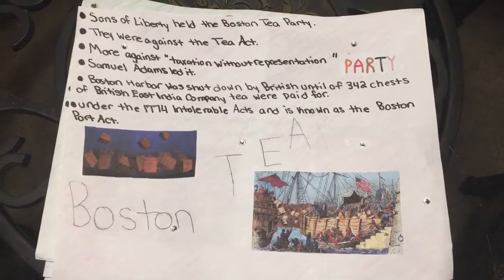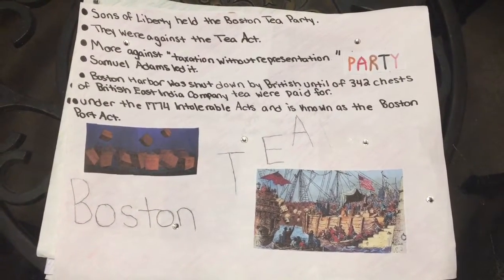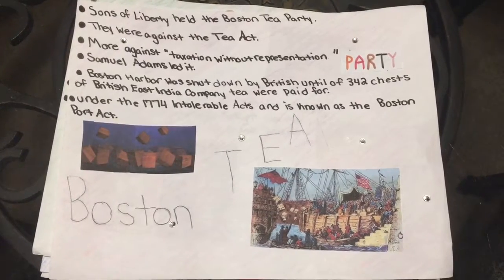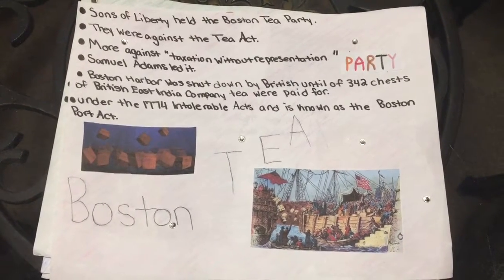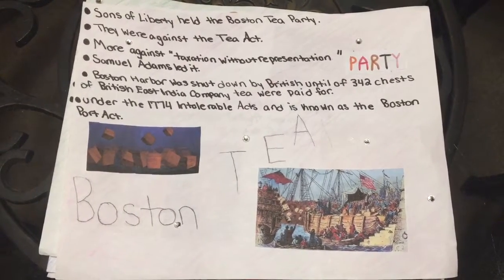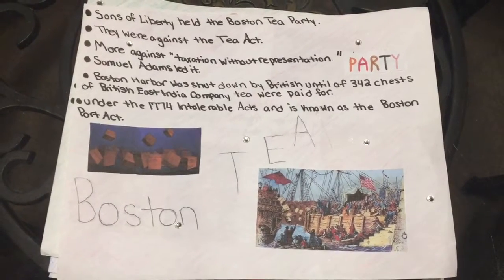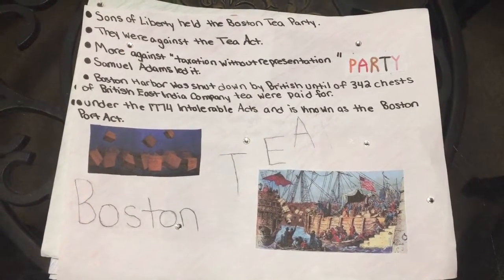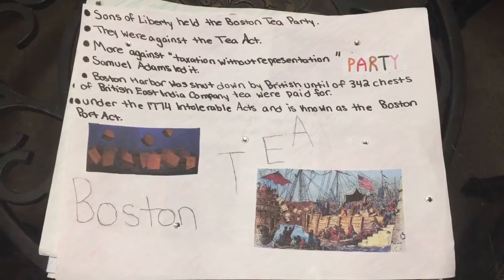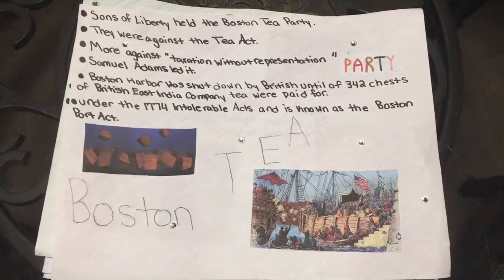The British shut down Boston Harbor until all 342 chests of the EIC tea were paid for, and this all occurred on December 16, 1773. The good thing is no one died and there was no violence, but this all led up to the Revolutionary War.